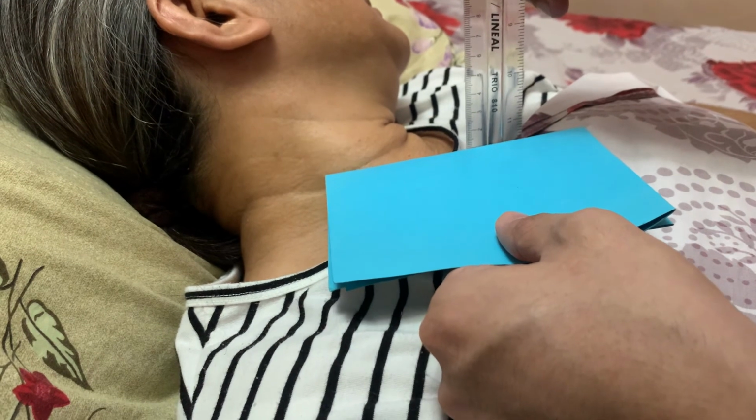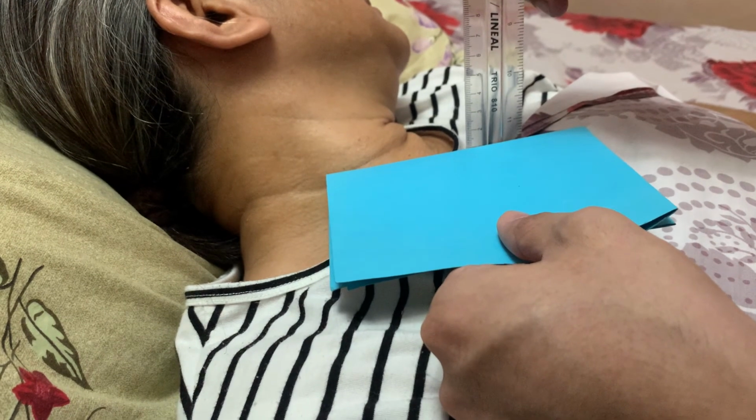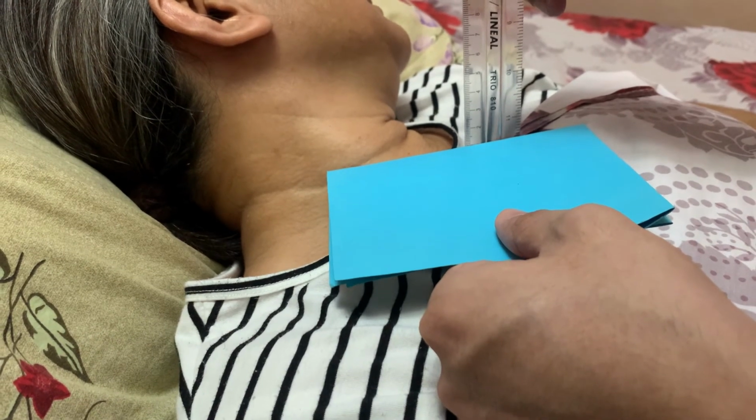Identify the highest point of pulsation in the right jugular vein. Extend a long rectangular object or card horizontally from this point, and place the centimeter ruler vertically from the sternal angle, making an exact right angle.